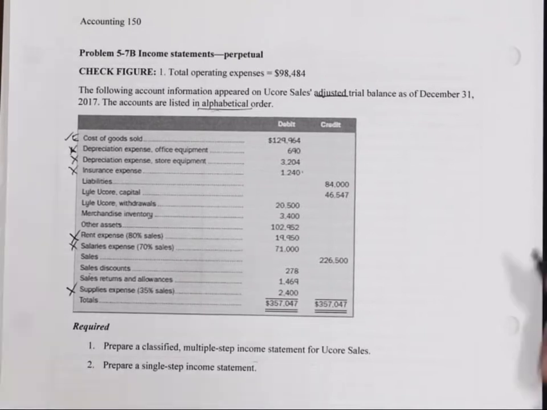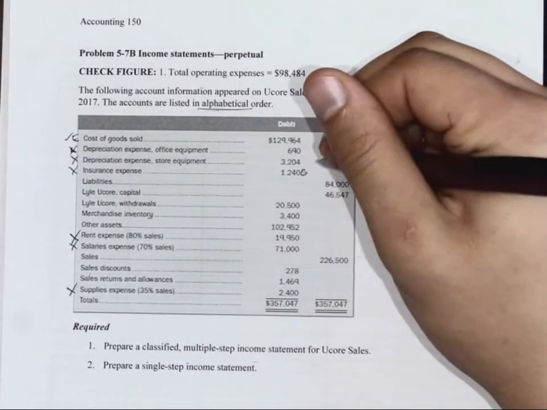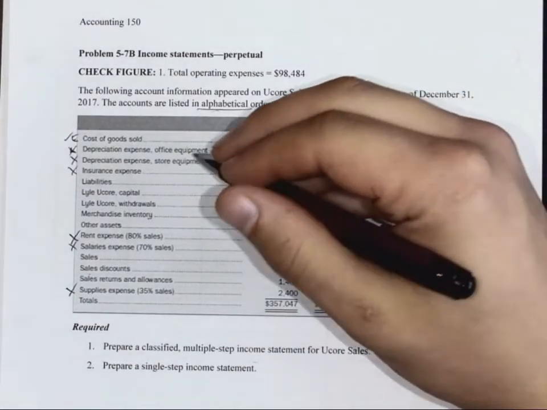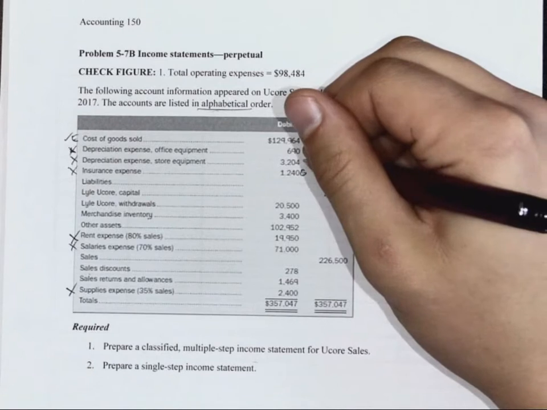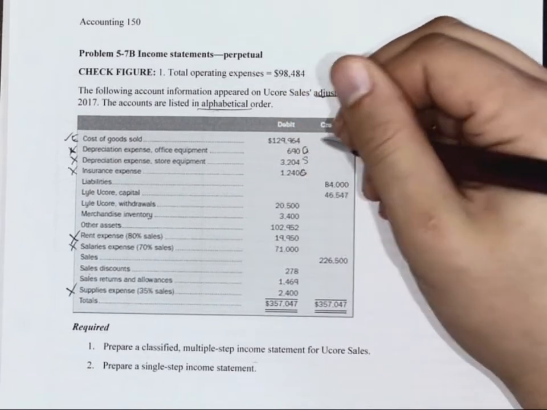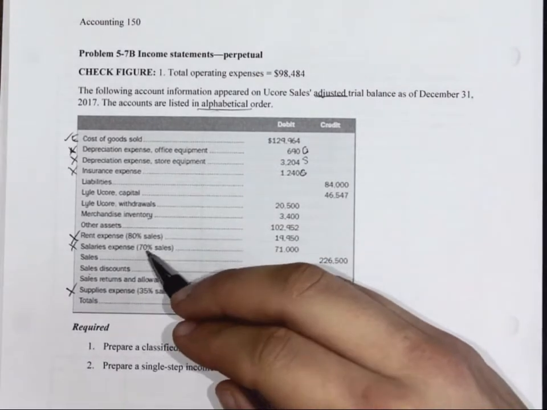If it doesn't say, we assume it's general and administrative, so we can just put a little G on this one. Depreciation expense for office would be general and administrative, but for the store would be selling. So these are easy. Where it gets a little more complicated are these 3.